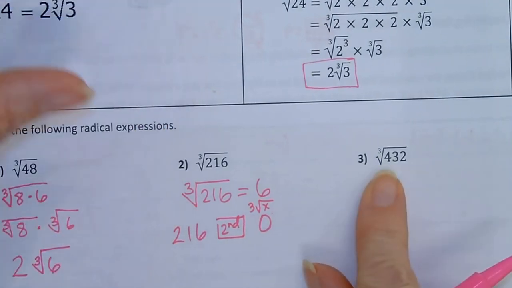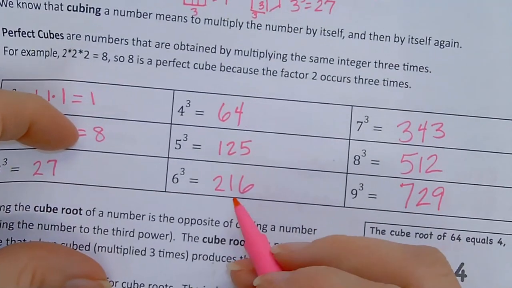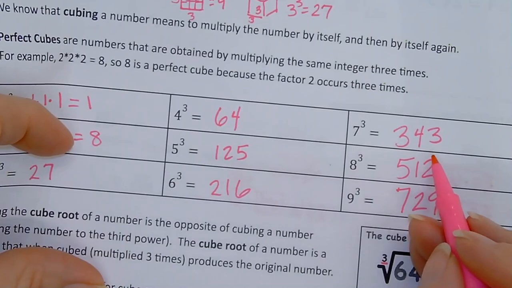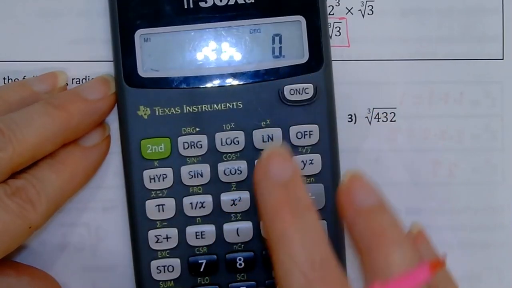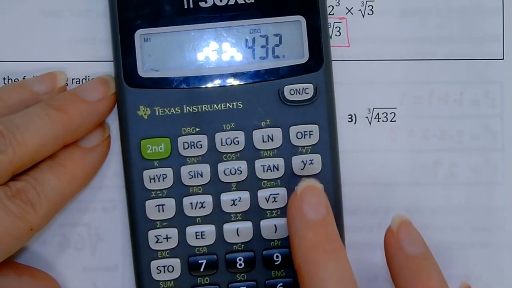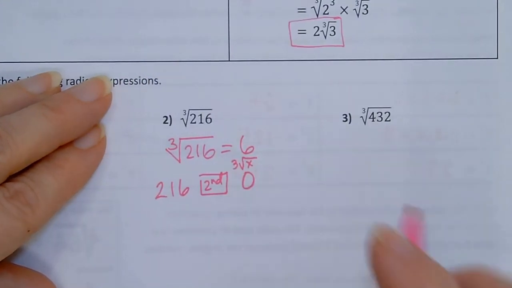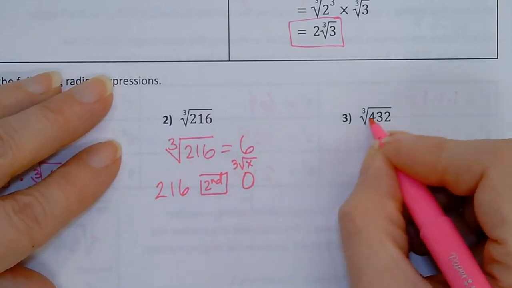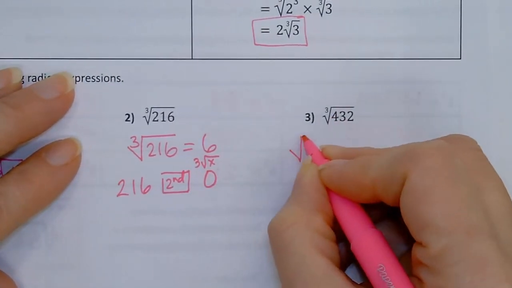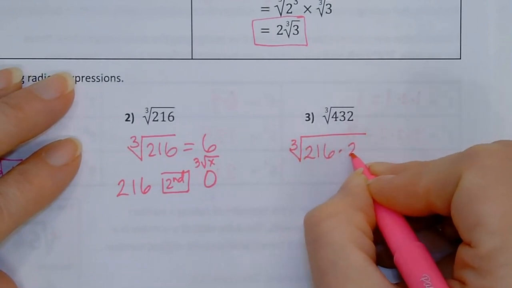All right, 432. I don't think that's going to be a perfect cube. Nope, I go from 216 to 343. But is 432 divisible by 216? Can that be one of the factors? Let's see. 432 divided by 216 is 2. Hooray! Since I know 216 is a perfect cube, I have the cube root of 216 times 2, right?